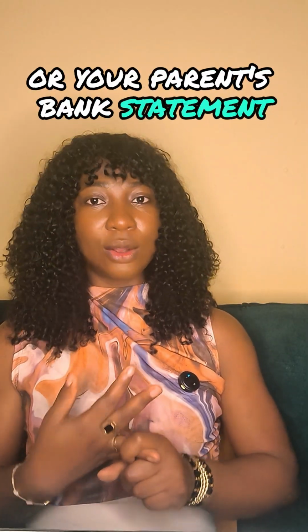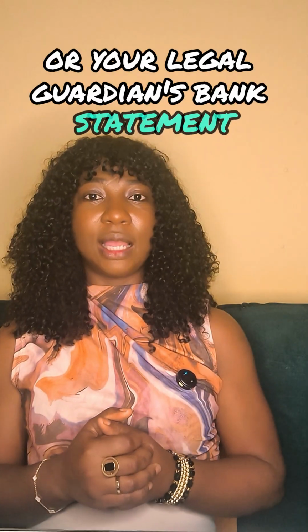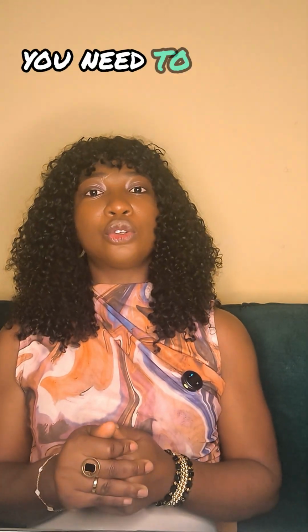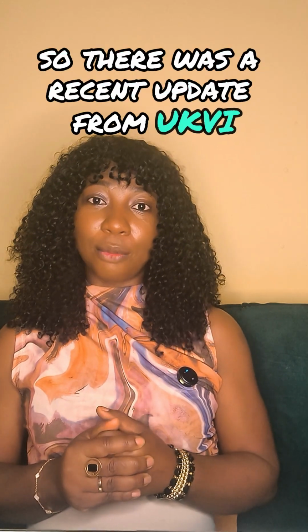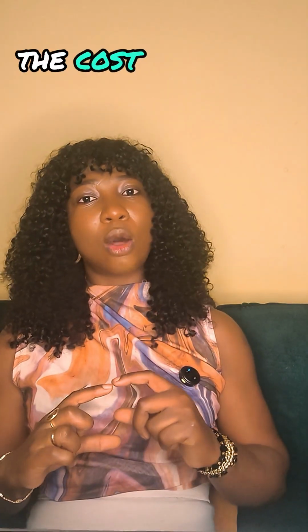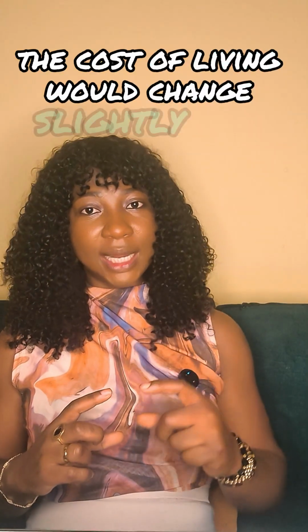If you haven't paid any deposits, you need to show the full tuition fee in your bank statement plus your living costs. It could either be your personal bank statement or your parents' or your legal guardian's bank statement. But if you're using any other person's bank statement, your parent or legal guardian, you need to show a proof of relationship, either in the form of a legal document or a birth certificate, right? There was a recent update from UKVI on the 14th of October, right? That from 11th of November 2025, the cost of living would change slightly, right?